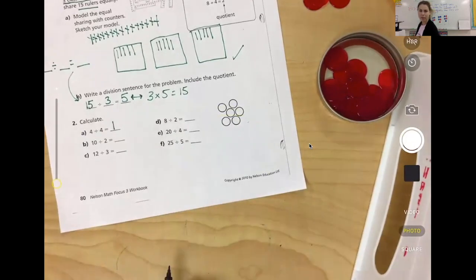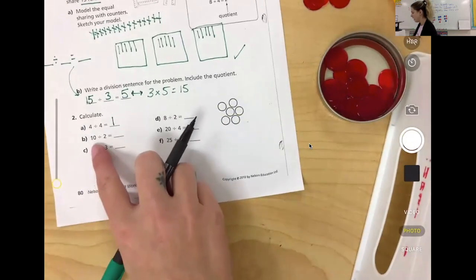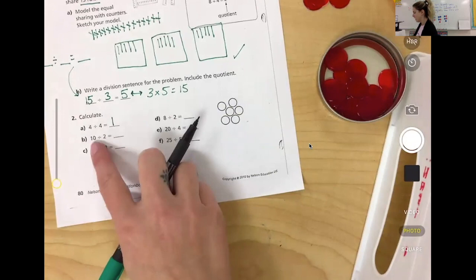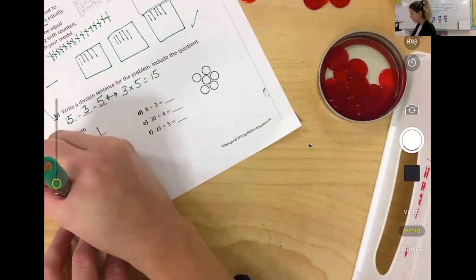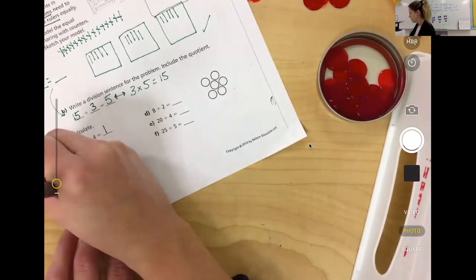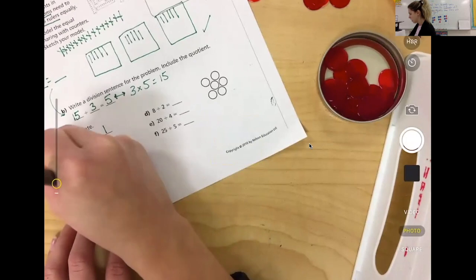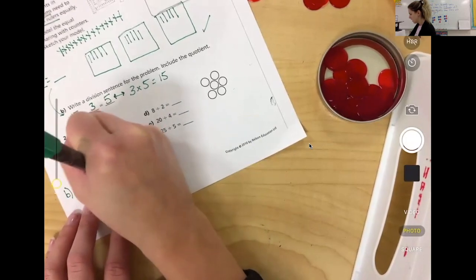So we're dividing. All right, now I have 10, and I'm going to divide my 10 into 2 groups. Now again, if you don't have counters, you could draw pictures down here. So this is B. Make sure you label your pictures, it'll get confusing. I'm going to draw circles. 1, 2, 3, 4, 5, 6, 7, 8, 9, 10.